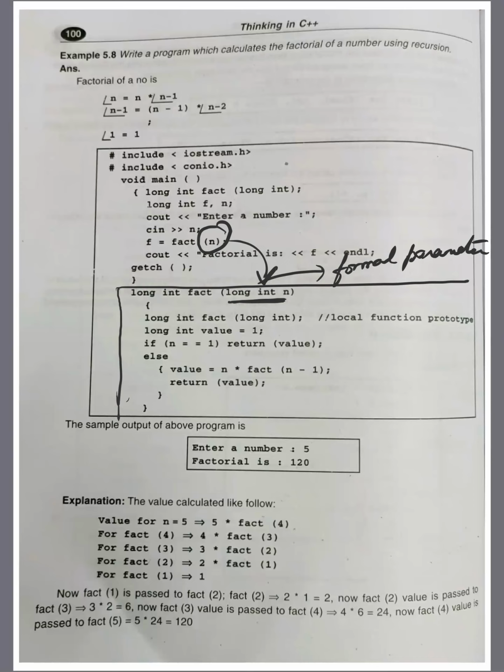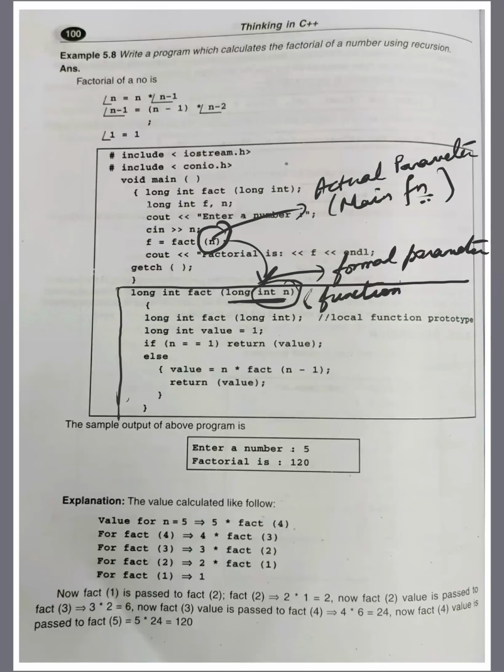Now ये n जो है, this is actual parameter, और ये किस फंक्शन के अंदर डिफाइंड है, मेन फंक्शन के अंदर. ठीक है. Now this is the formal parameter and it is defined within the function fact. So there is no issues.